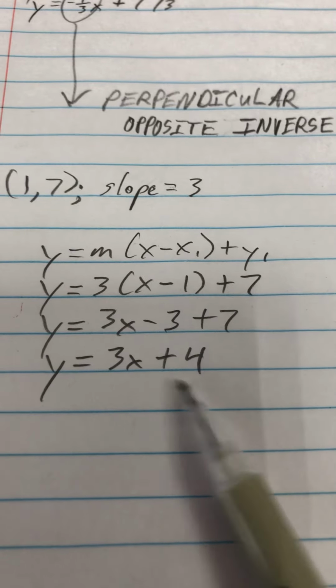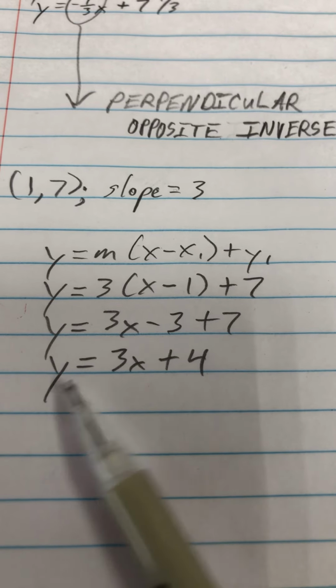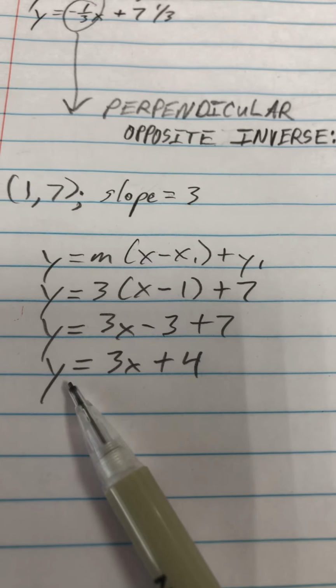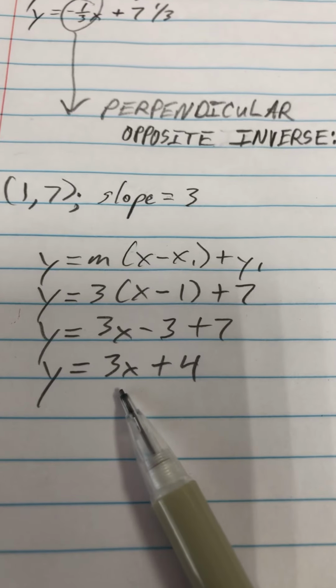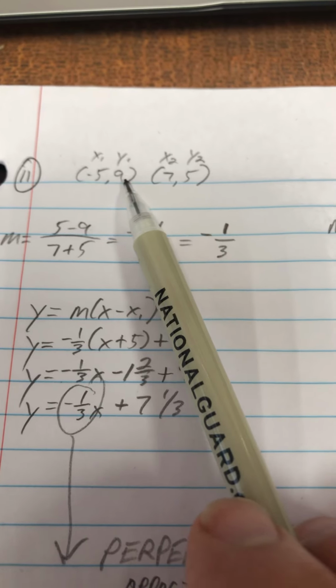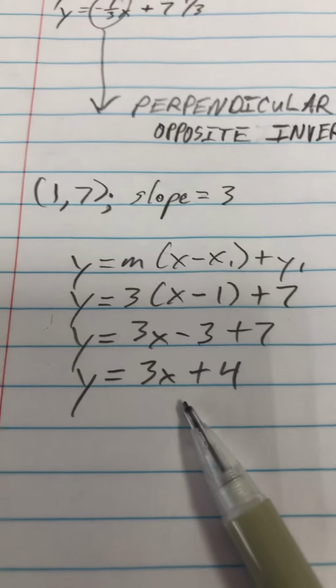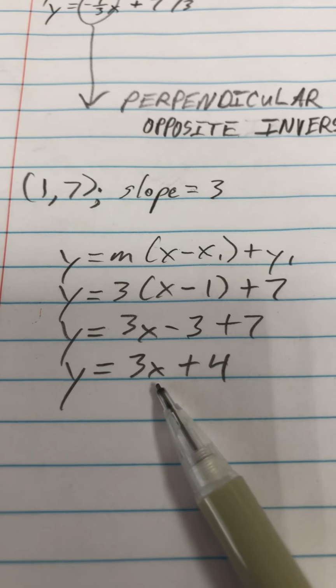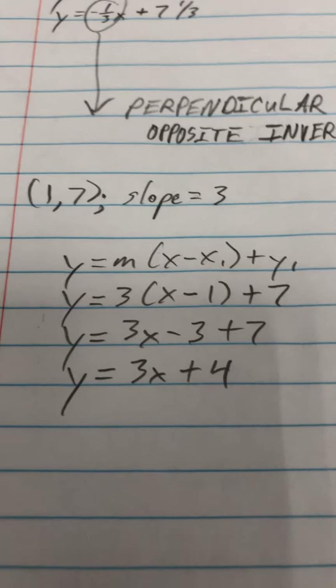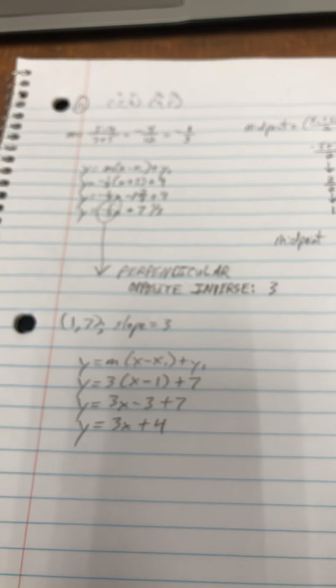And so my equation for the perpendicular bisector for this one is, with those points negative 5, 9, and 7, 5, the line that's going to be the perpendicular bisector of that line segment is going to be y equals 3x plus 4. Okay, hopefully this helps. Looks like you're going to be doing that for number 14 also.